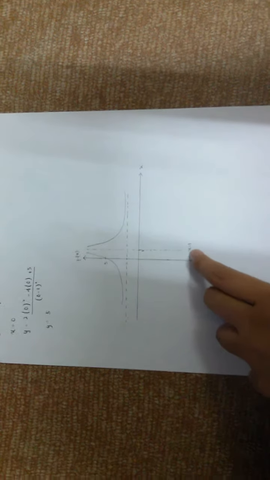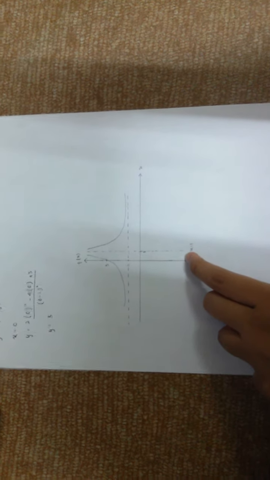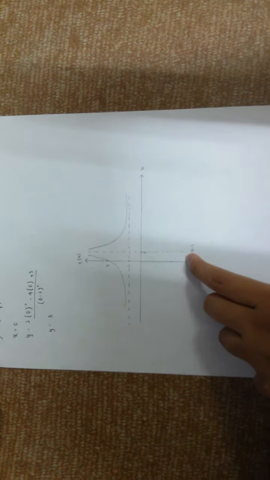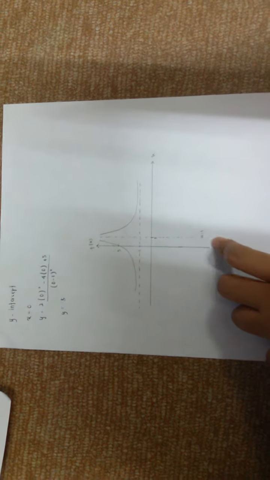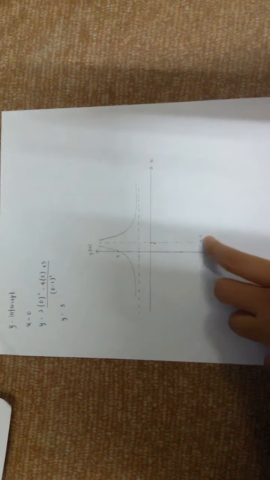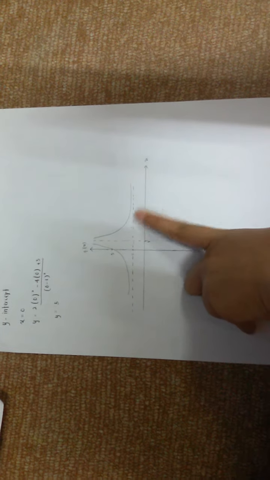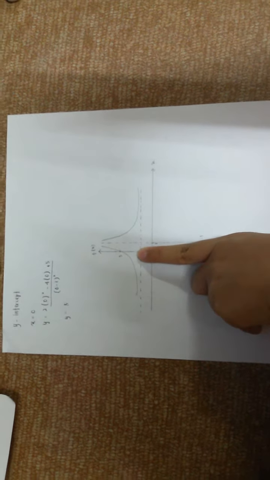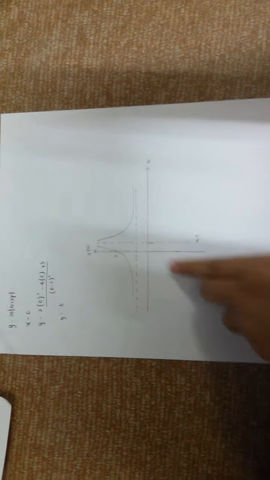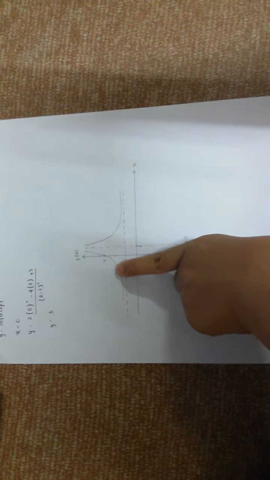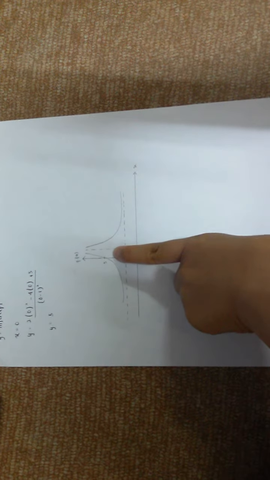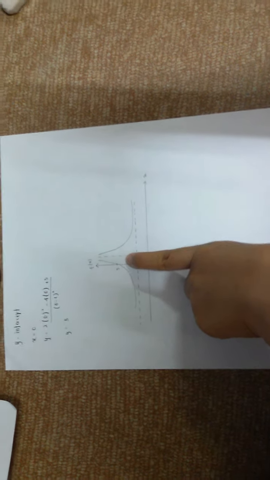This is the graph for the function (2x squared minus 4x plus 5) over (x minus 1) to the power of 2. This is the vertical asymptote, and this is the horizontal asymptote, and it's concave upward and it's increasing, thus y equal to 5.